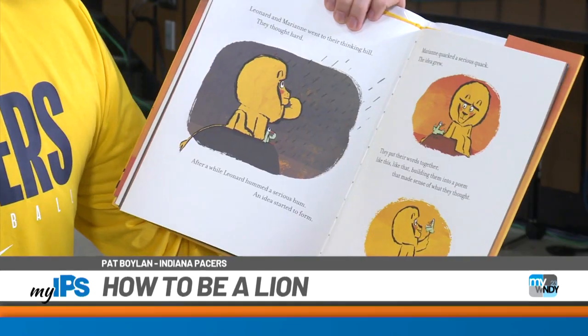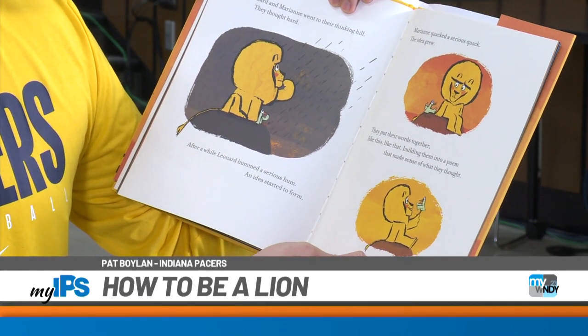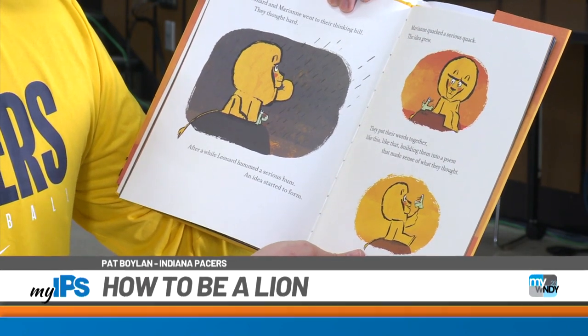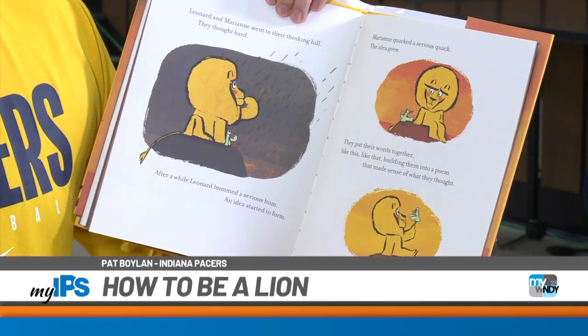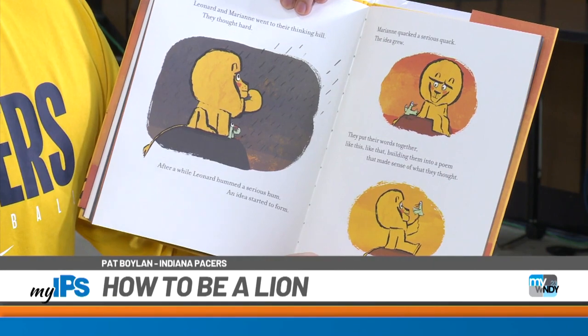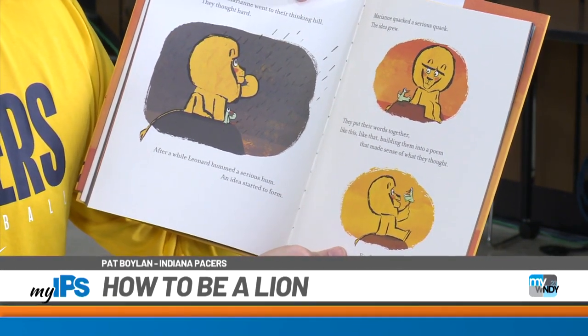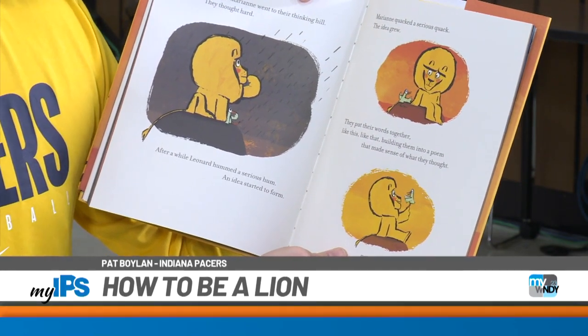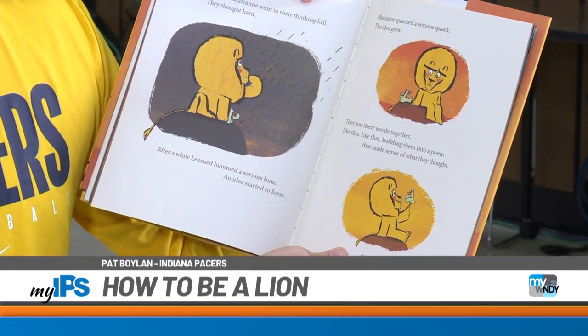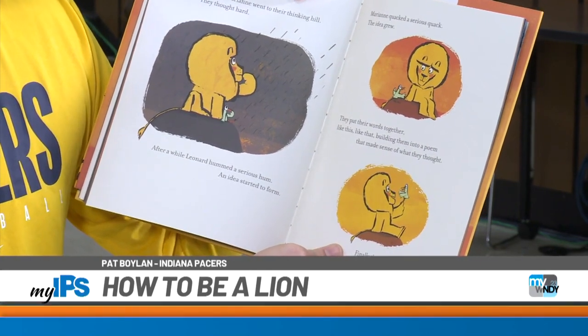Leonard and Mary Ann went to their thinking hill. They thought hard. After a while, Leonard hummed a serious hum, and an idea started to form. Mary Ann quacked a serious quack. The idea grew. They put their words together, like this, like that, building them into a poem that made sense of what they thought. Finally, they were ready.